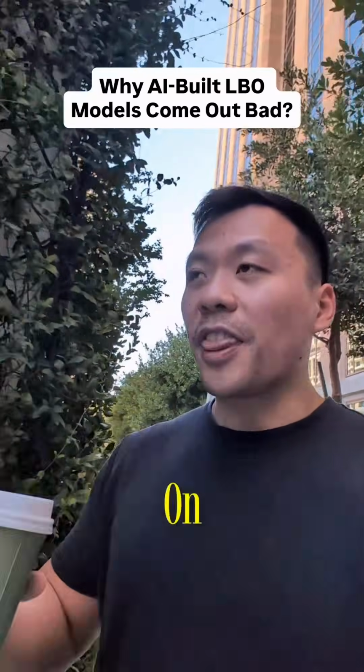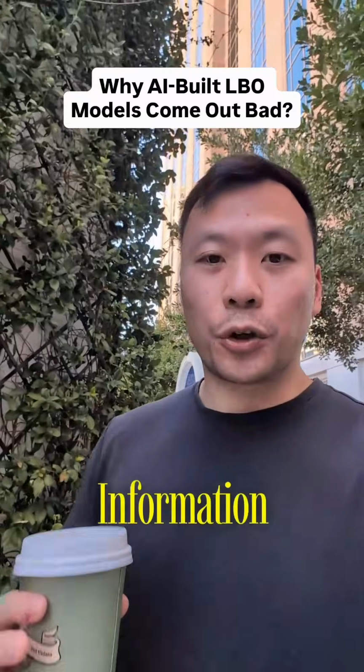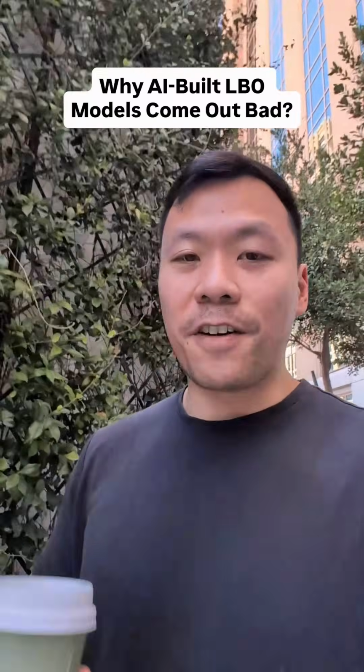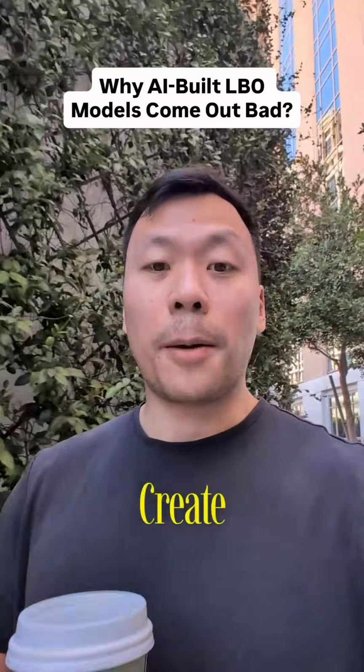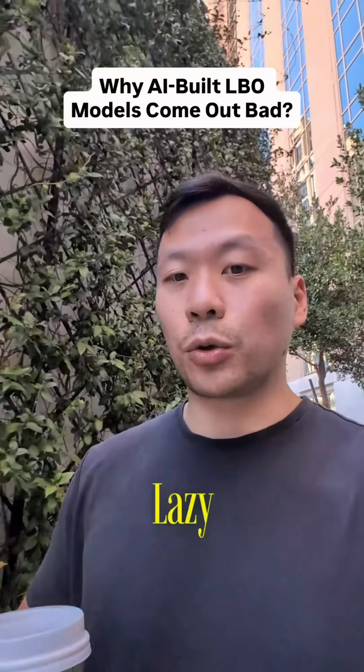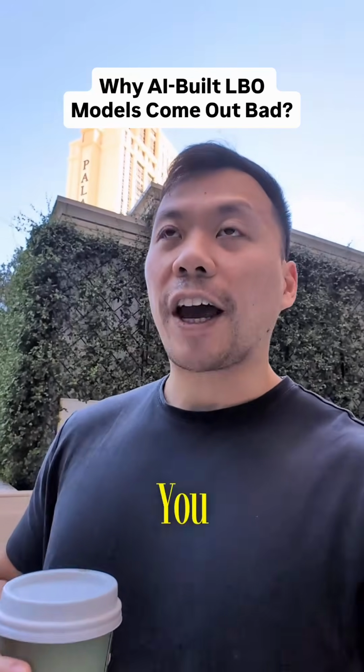And just based on that raw deluge of information, you're going to fill up that working memory very, very quickly, which means the model is going to forget many different cells. It's going to create balance sheet plugs. It's going to be lazy towards the end of this calculation. So the question is, how do you actually build these models?